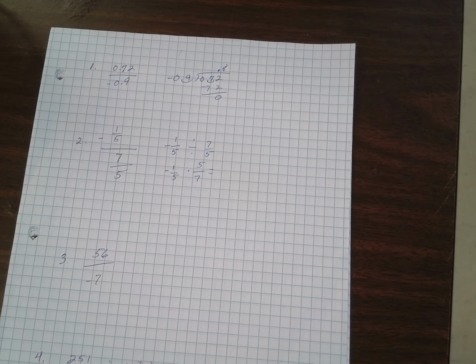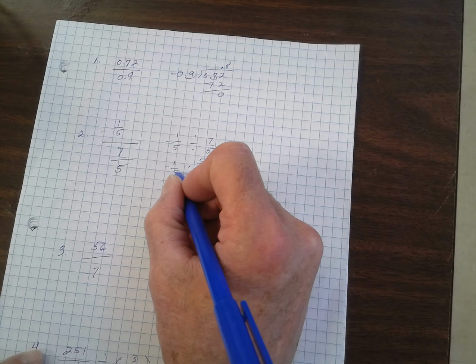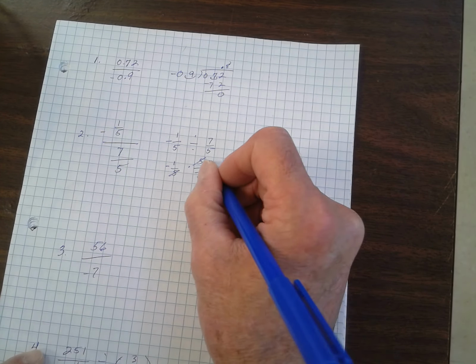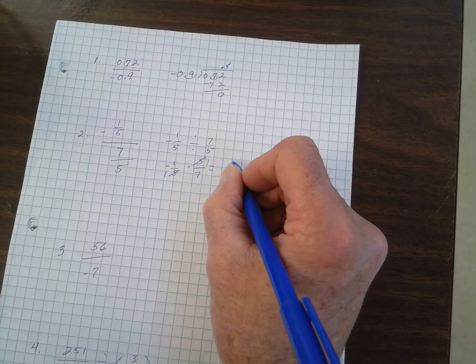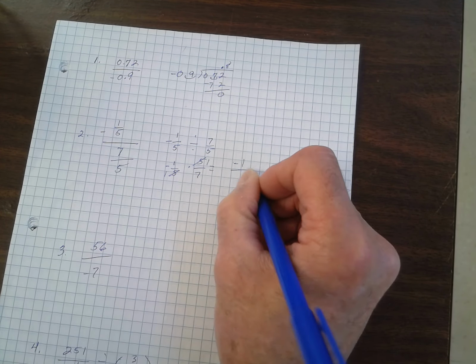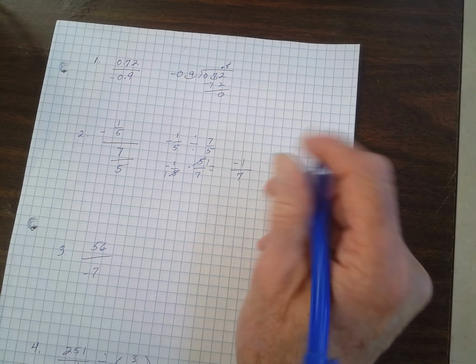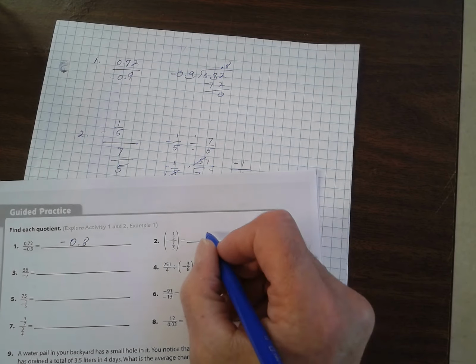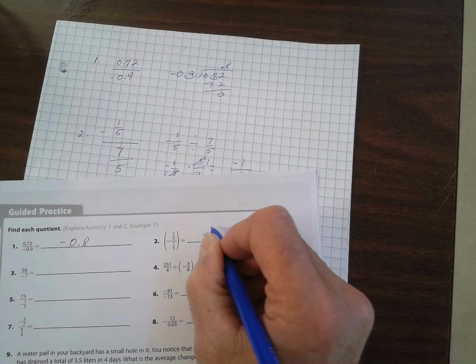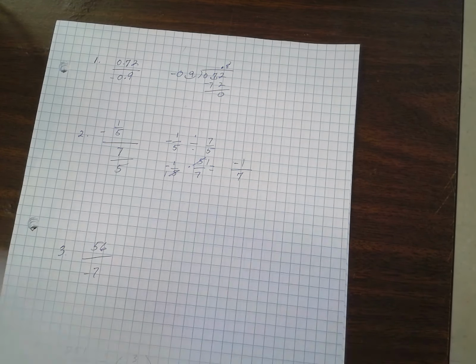And before I start, I like to make life easier for myself. So I'm going to factor out a 5. And that'll become 1. So I have negative 1 times 1, which is negative 1. 1 times 7, which is 7. Negative 1/7. Okay.